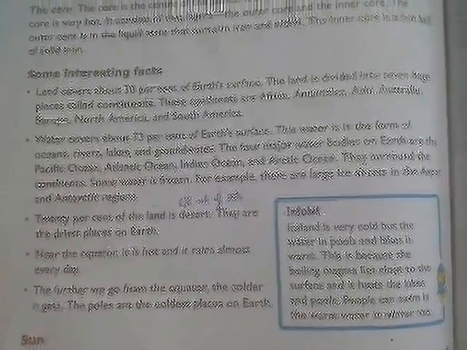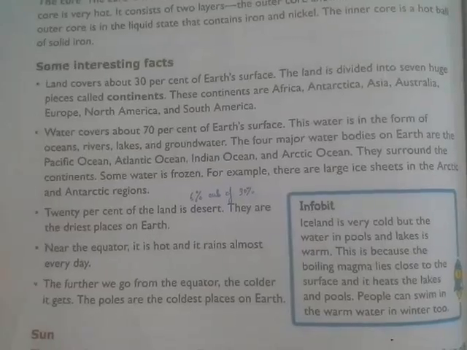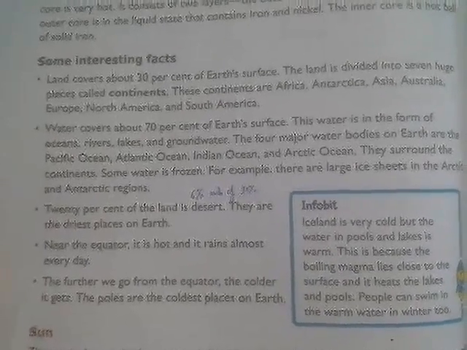Now we are going to see some interesting facts about the planet. Whenever we look at the Earth, only 30% of the Earth consists of land surface. That means 30% of the Earth, or you can say about 1/4 of the Earth, is land. And that land is divided into 7 different continents: Africa, Antarctica, Asia, Australia, Europe, North America and South America.